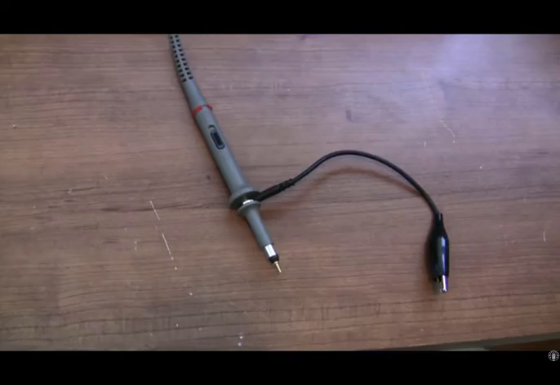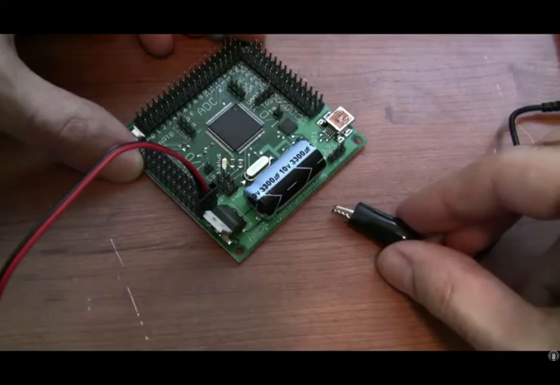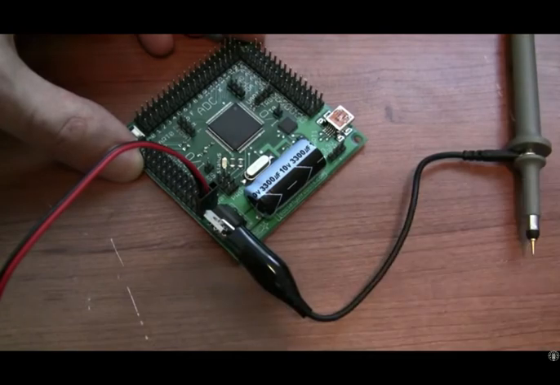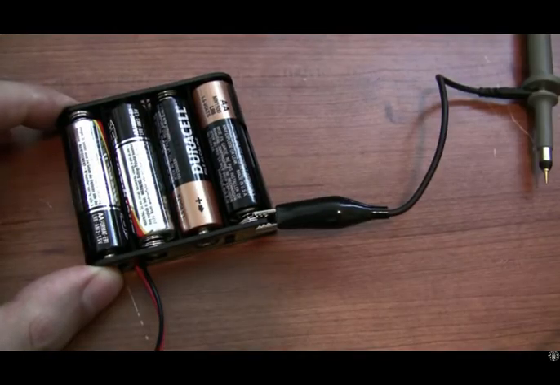The probe will have two main parts, the ground clip and the tip. The ground clip is just a little alligator clip that you're supposed to attach to the circuit ground or circuit common. If you don't know what that means, just connect the ground clip to the negative terminal of your battery.